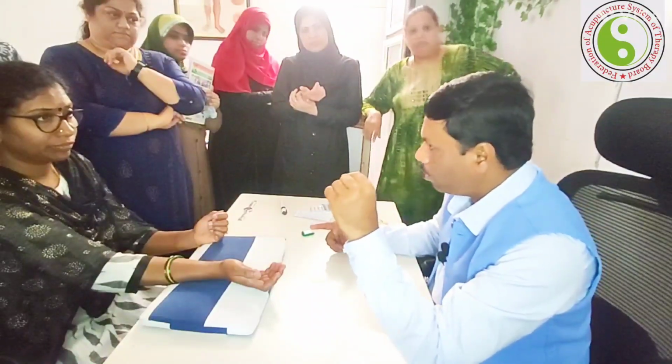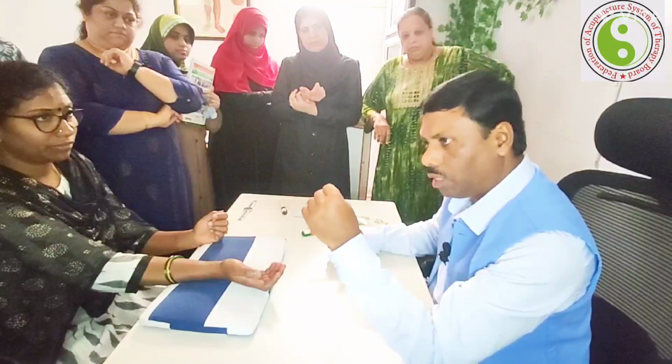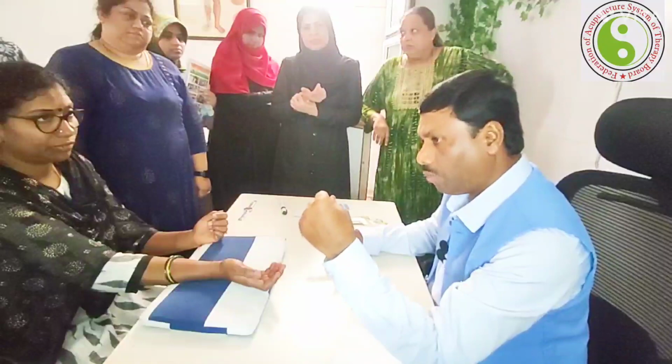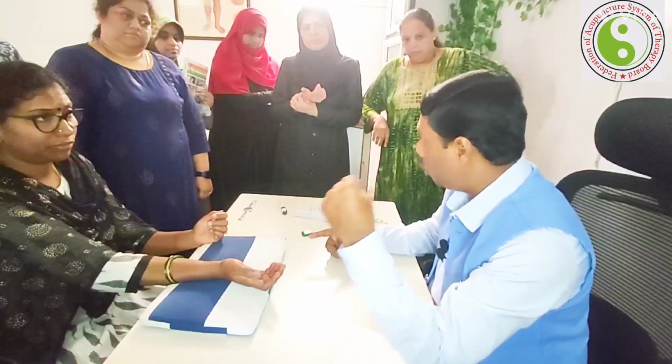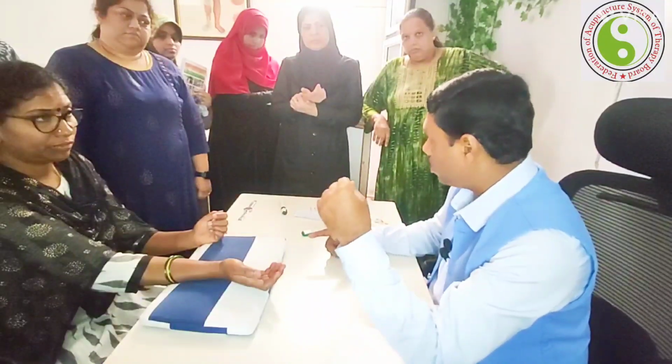Sometimes, if we want to understand at a super level, some people have the heart located on the left side, and some people congenitally have it on the right side. When it is on the right side, it is called dextrocardia.